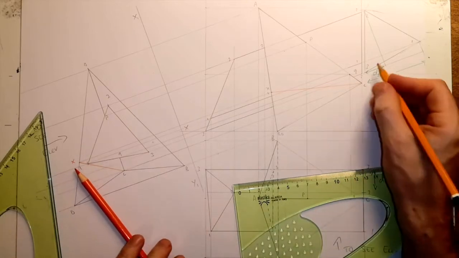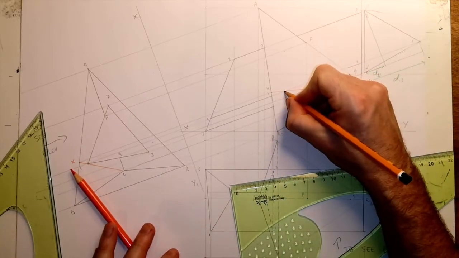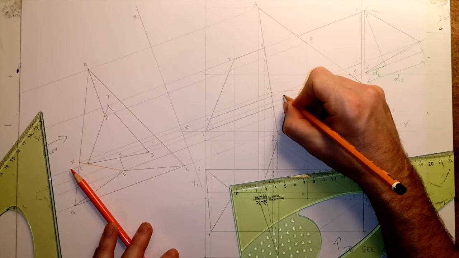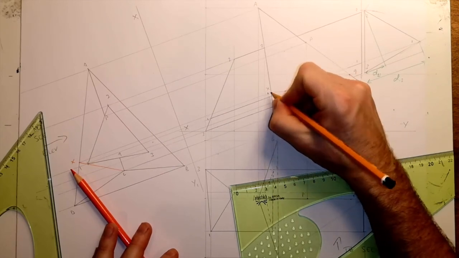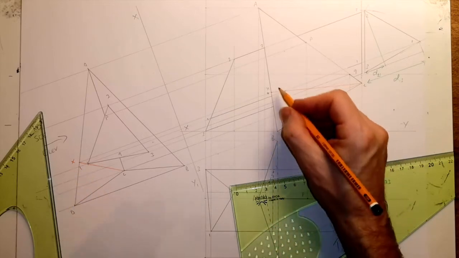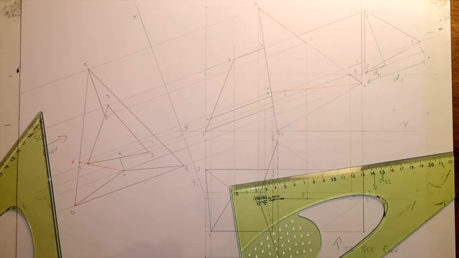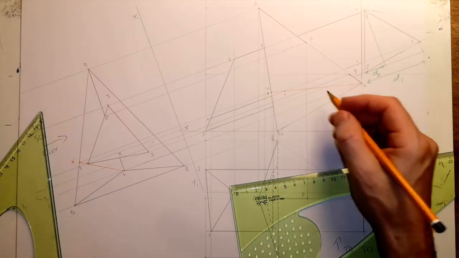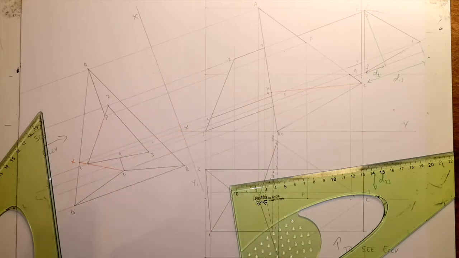1 is on that line, 1 is on this line, 1 must be there. So there we have it. That's 1. And I've written 1 as actually this point here, so just knock that out. Okay. Grand. I'll worry about what we can see afterwards. There's 1. Same thing for 2 and 3.